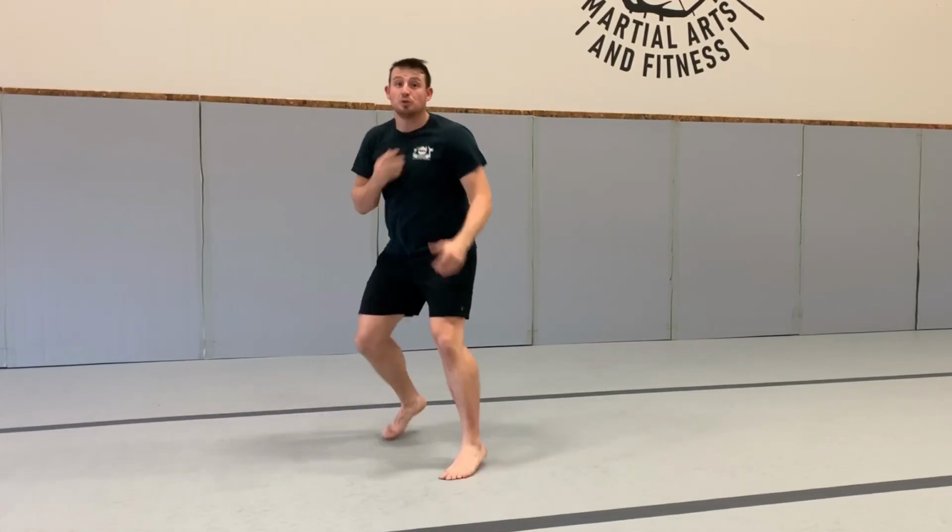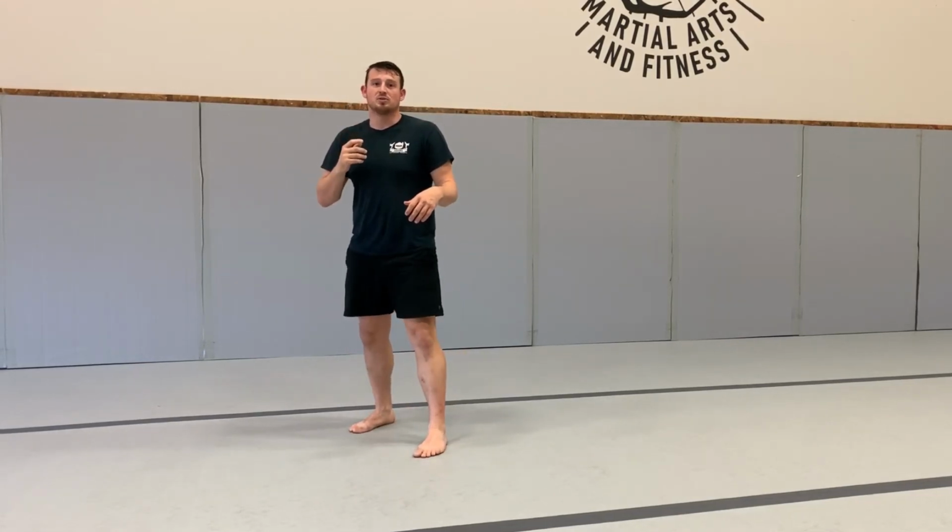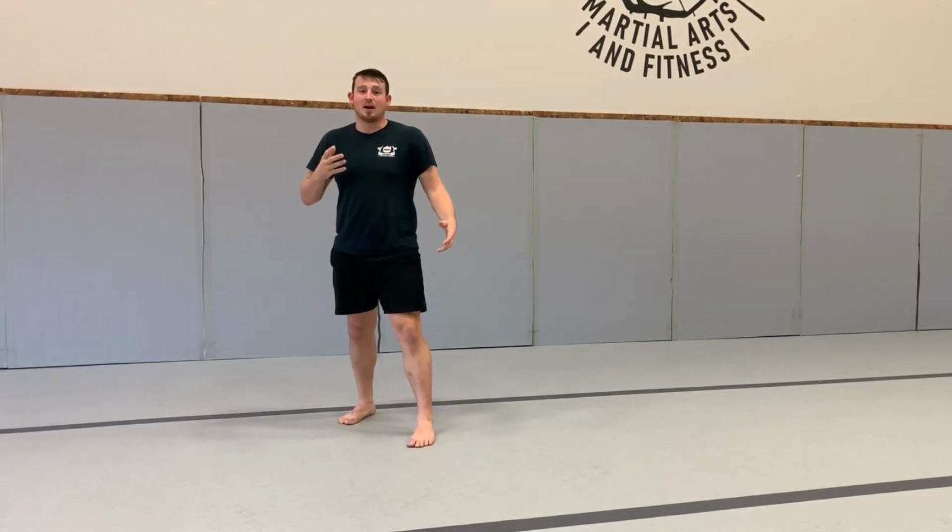So as somebody's coming forward, you come forward at the same time, which is going to cause a startle. With lesser fighters, they're going to have like a little startle here where they either freeze or they take a step back. And that's what we're looking for.